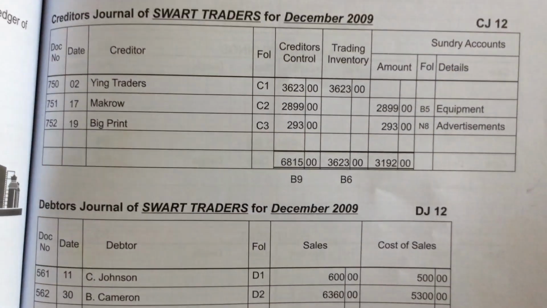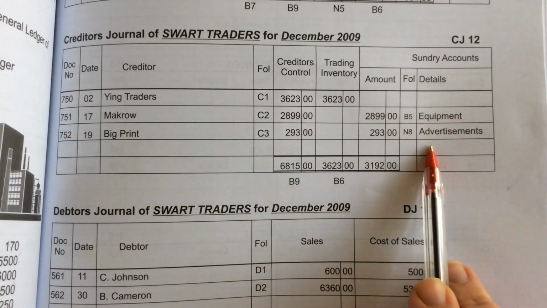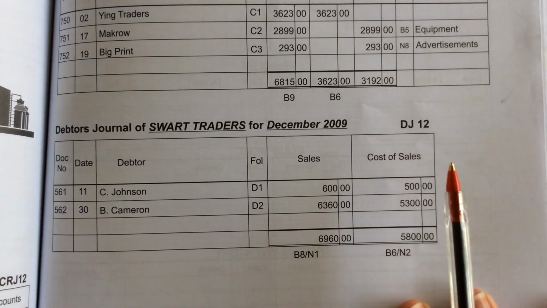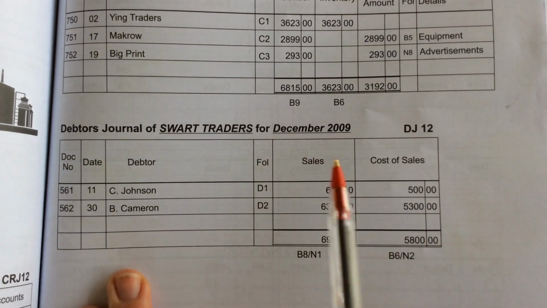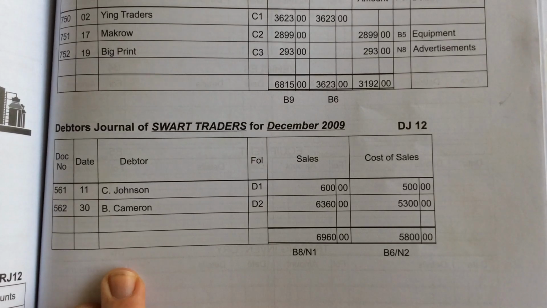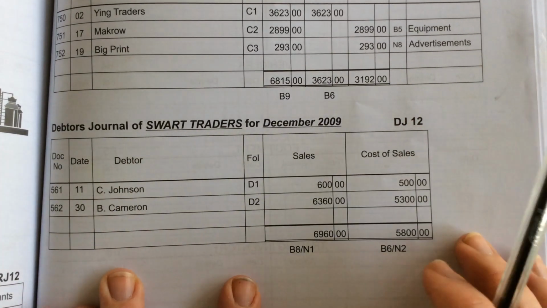Okay, now for this journal, we move into sundry. Were we asked to do equipment? Advertising? No, so we move on to our debtors journal. Before you post, remind me, what do I record in a debtors journal? People that owe us money. Okay, people that owe us money. So it's more correct to say credit sales.